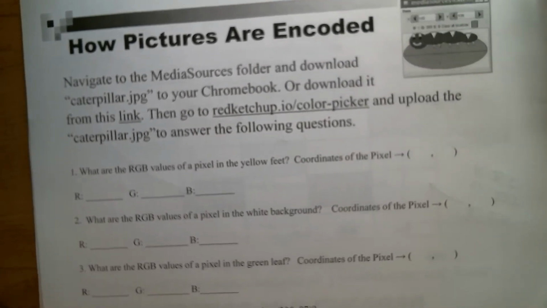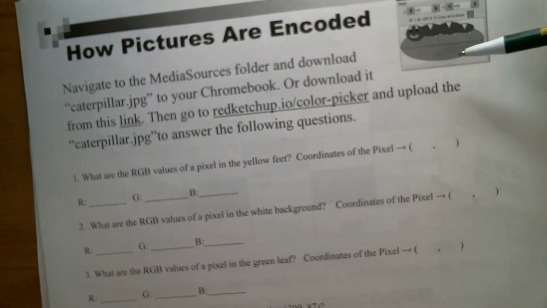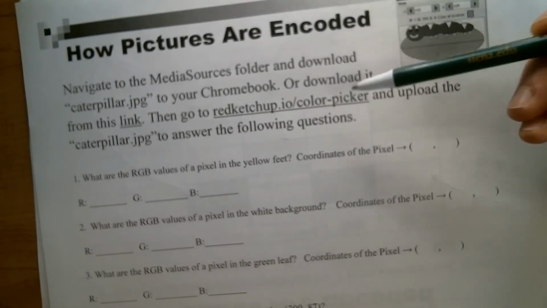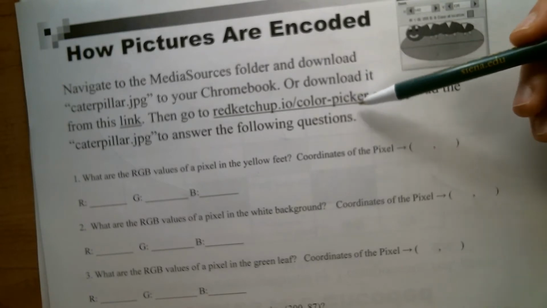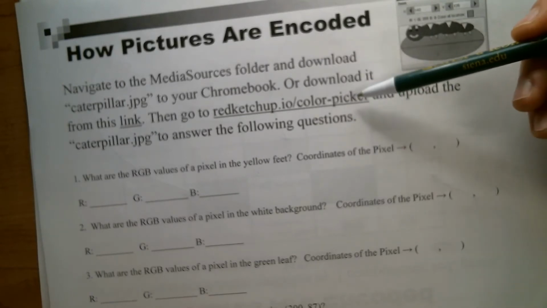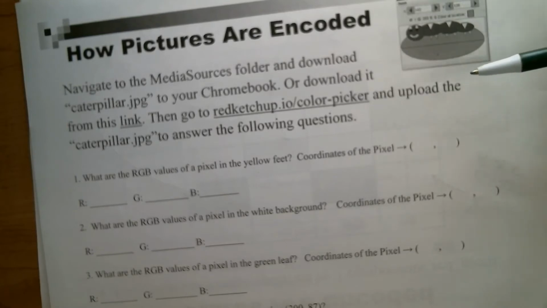So in your email and on Google Classroom, there is this caterpillar picture. So you can get it from either location. And then again, also in your email or on Google Classroom, there is going to be a link to this site. So what you're going to do is upload the picture to this site and explore it, because this site is going to allow you to specify pixels inside of the picture, look at specific pixels, and then it's going to give you information about the RGB values at those pixels.